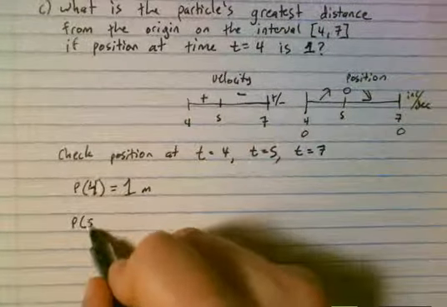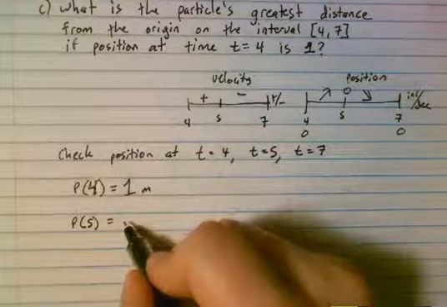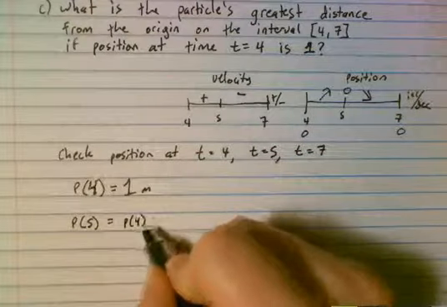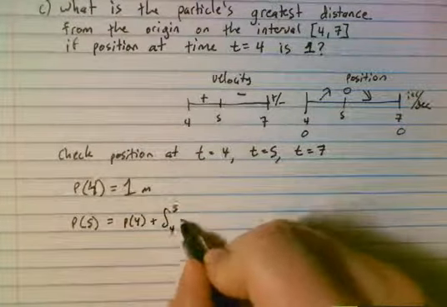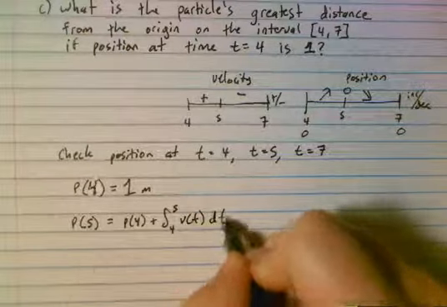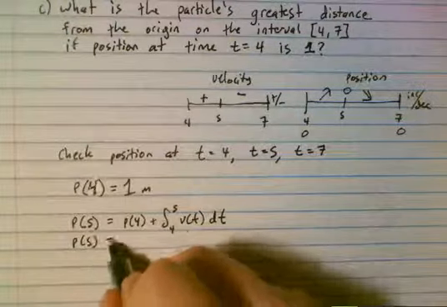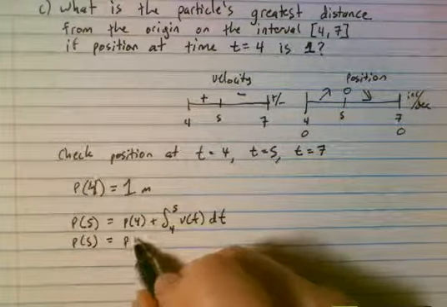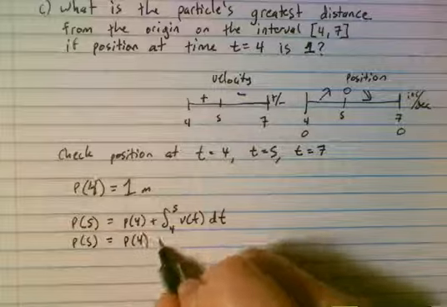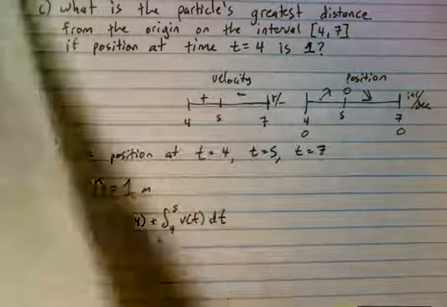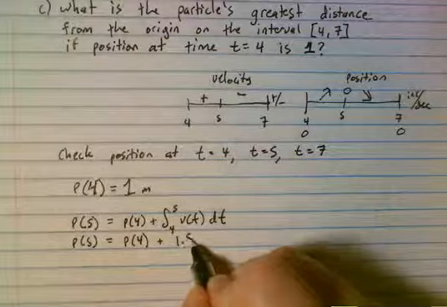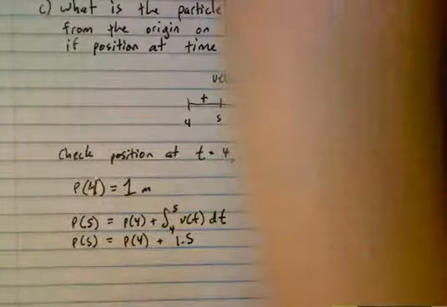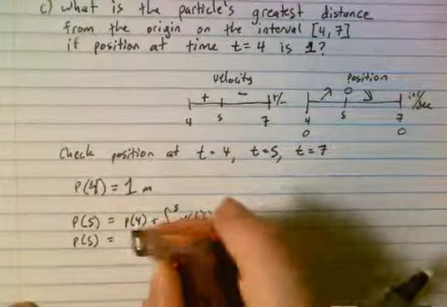The position at time t equals 5 is going to be that same position at time t equals 4, plus however far it moved from 4 to 5. So from 4 to 5, added 1.5. And we know what p of 4 is. We're told that p of 4 is 1.